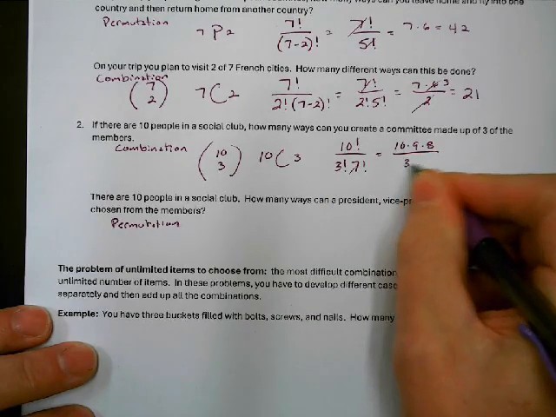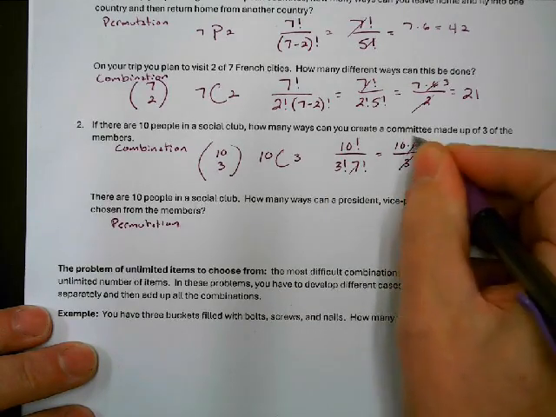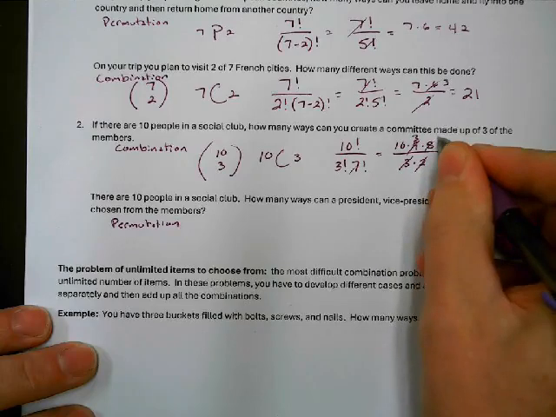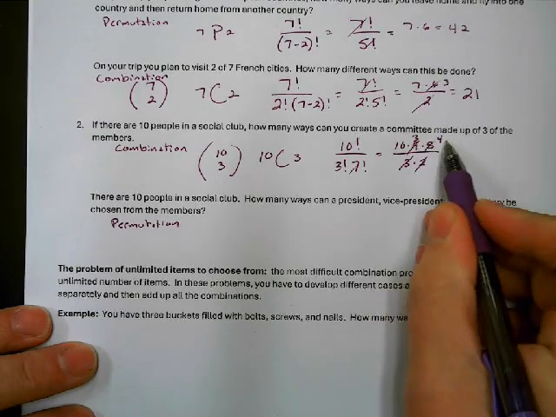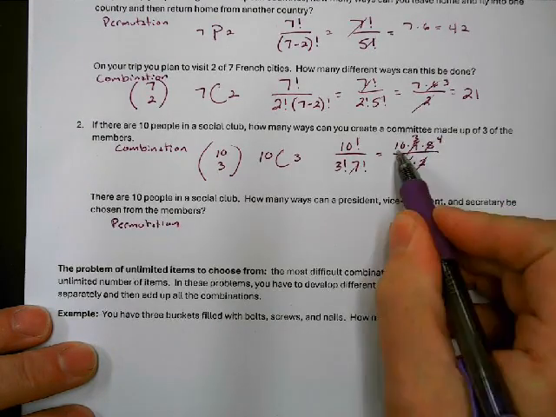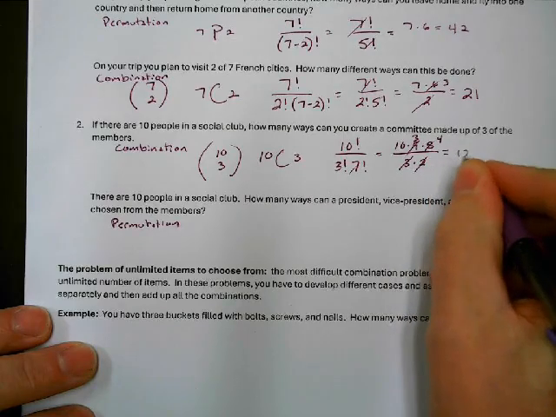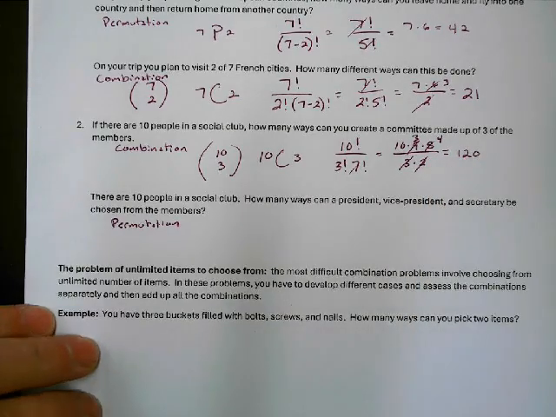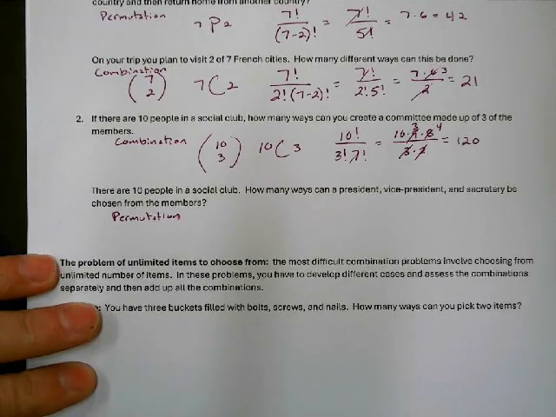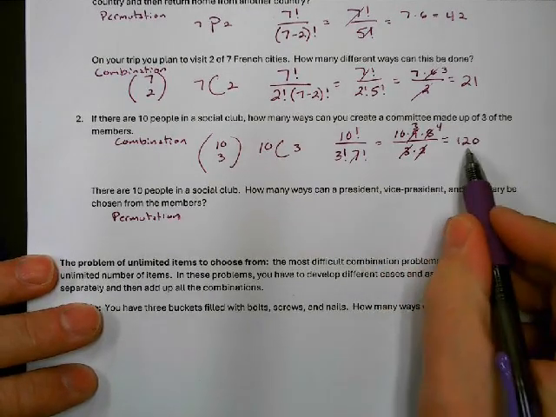The 3 reduces with the 9. The 2 reduces with an 8. So I got 3 times 4, 12, times 10, 120. So there's 120 ways. So the next one is a permutation. We should get more than 120 ways to do it.